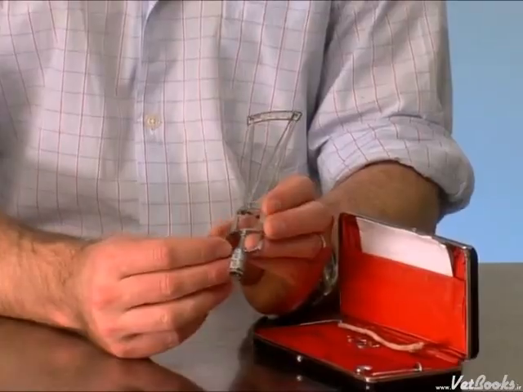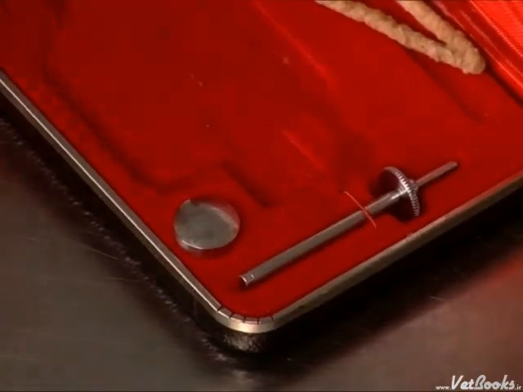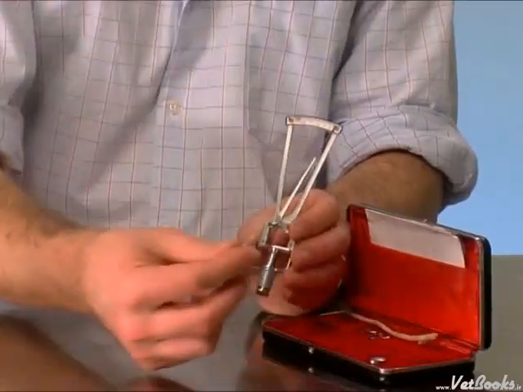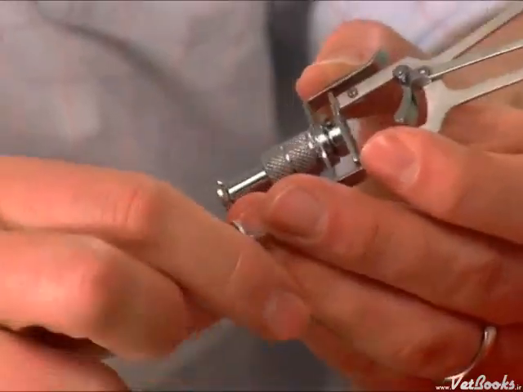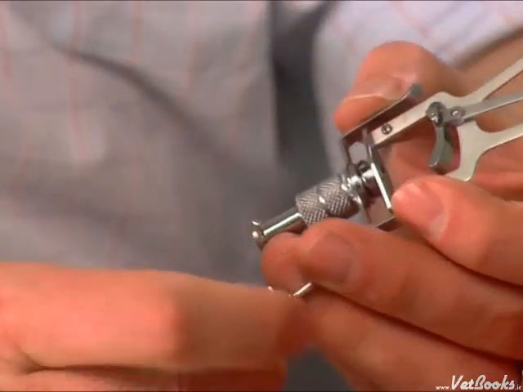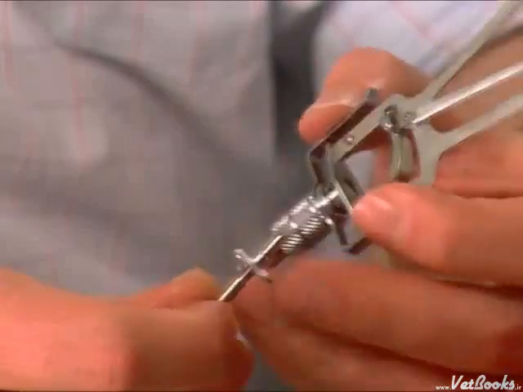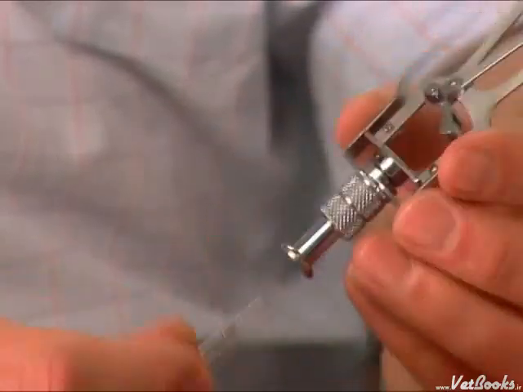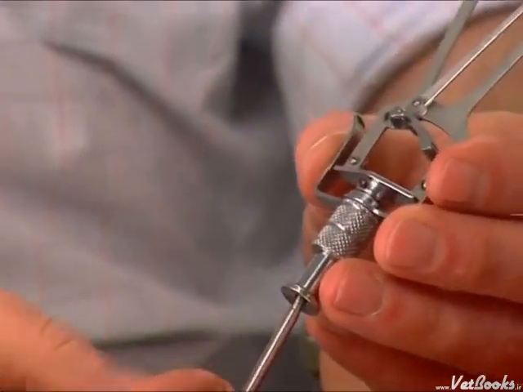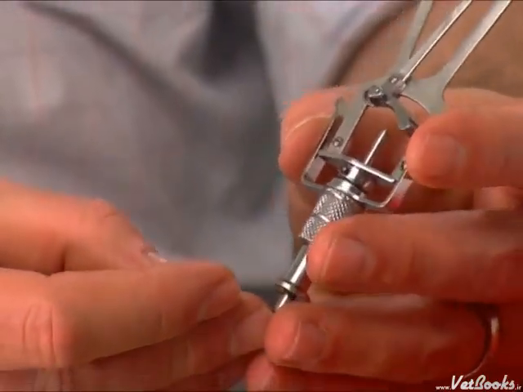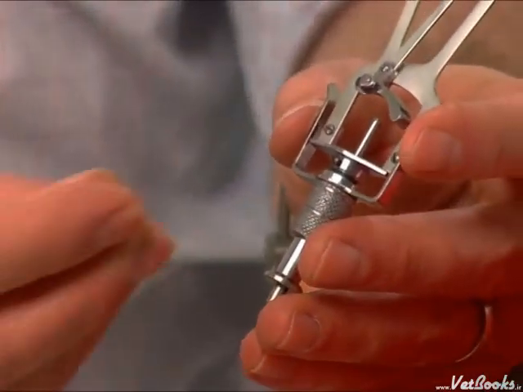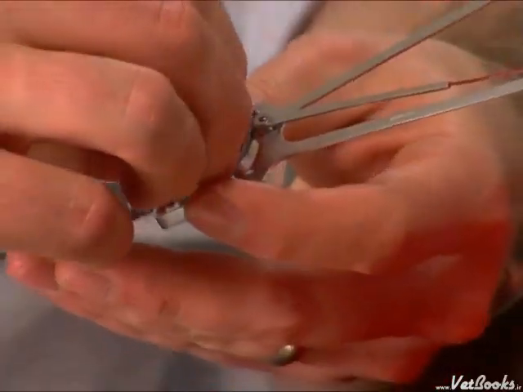So it's inversely related. The next component is the plunger, which threads into the body of the instrument, and it's locked in place with this screw.